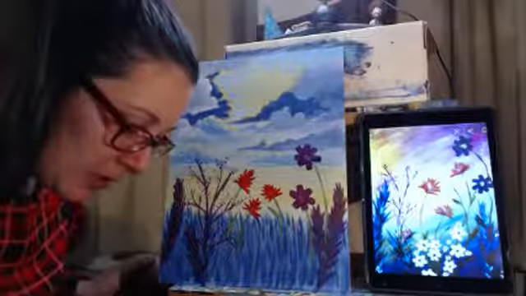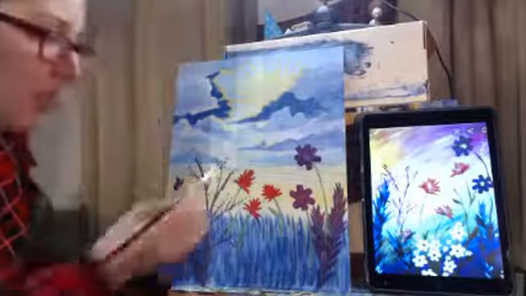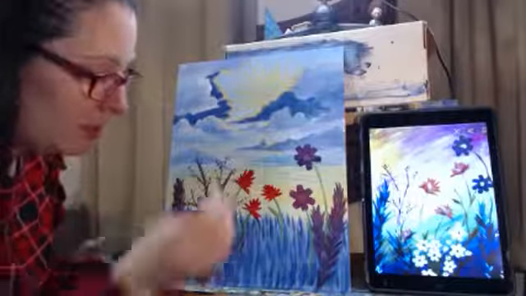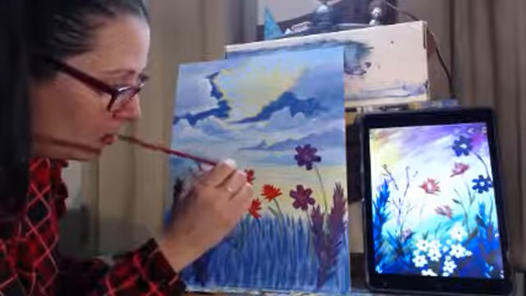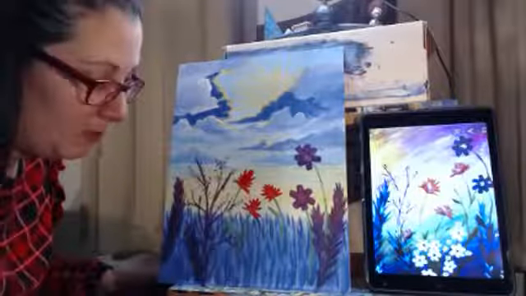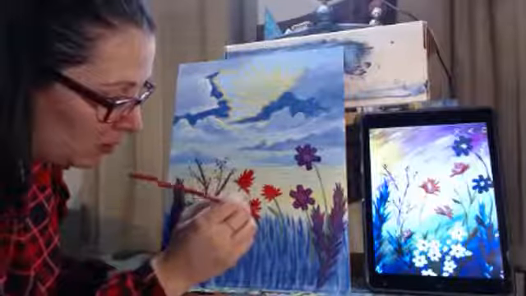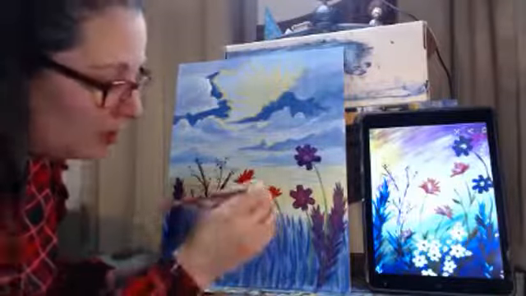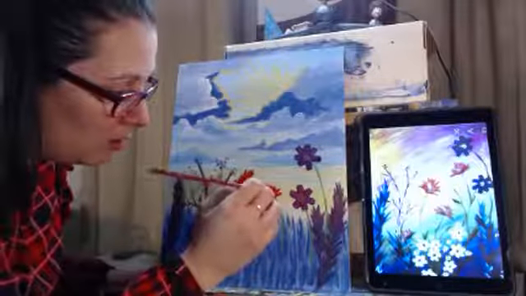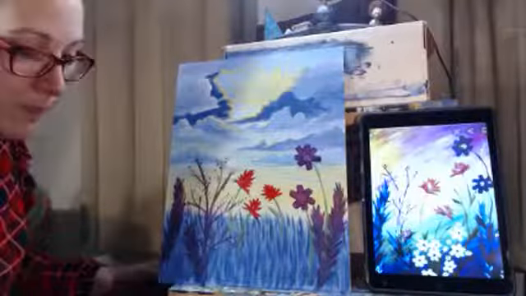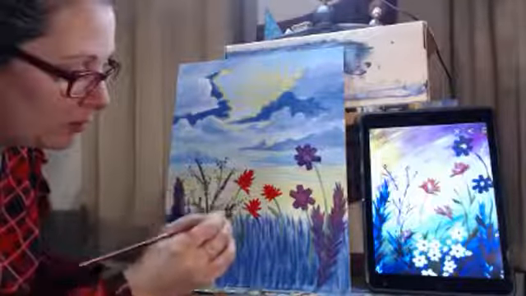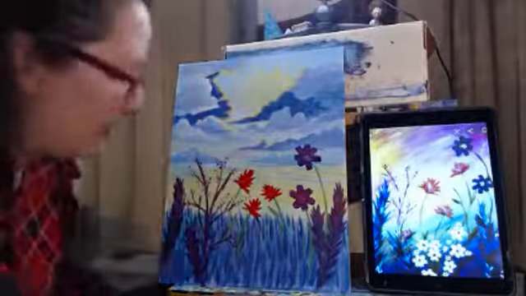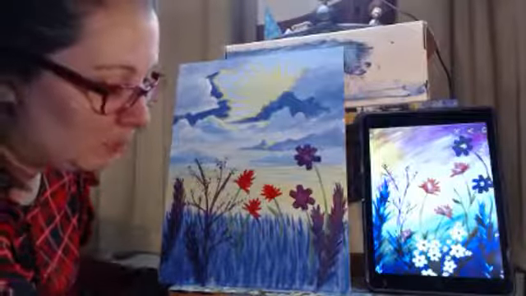Okay, let's go back to my red flowers. And let's put in a little bit more, make them a little bit more opaque. Because they are very thin paint. Still not being as dark as I want it to be. That's okay. Okay. Now let's go over to my purple flowers.